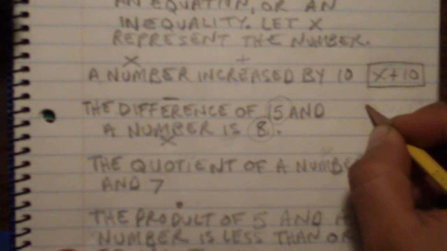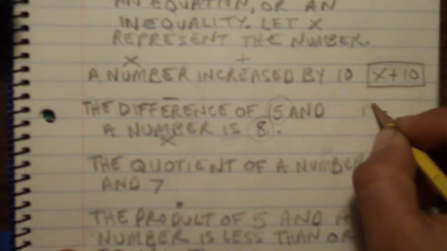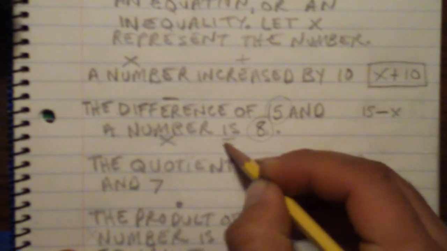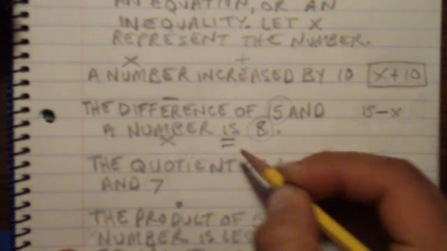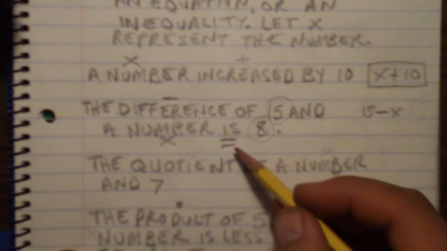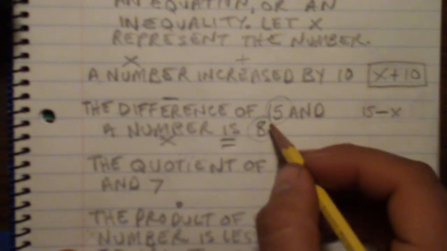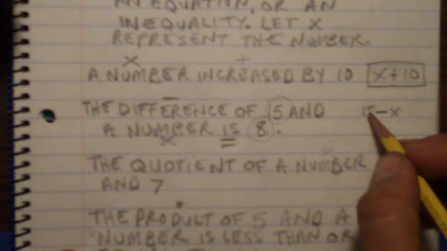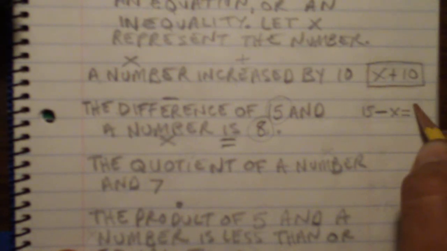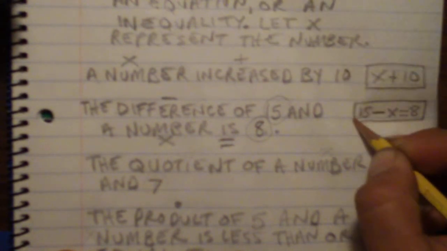So let's go ahead and write the difference because we have a subtraction symbol right here. And the difference of 15 and a number. So 15 over here and x right there is, okay, is would be the equal sign. Usually when you see the word is, it's the equal sign. Depending on where is in the sentence, it may not be the equal sign because there might be something else, which I'll show you in the last example. So they're saying here is 8. So the difference of 15 and a number is 8. Just like that. Let me go ahead and circle that one.